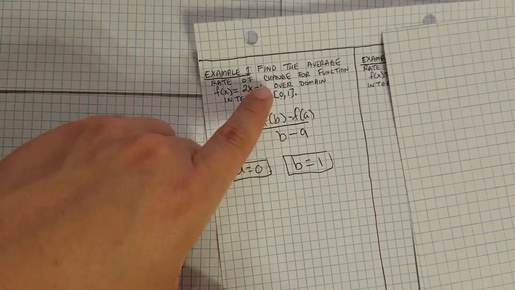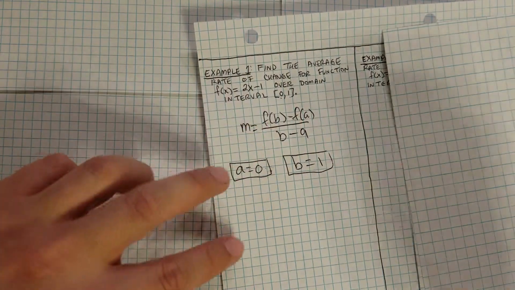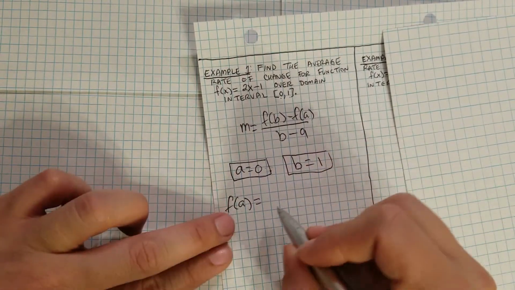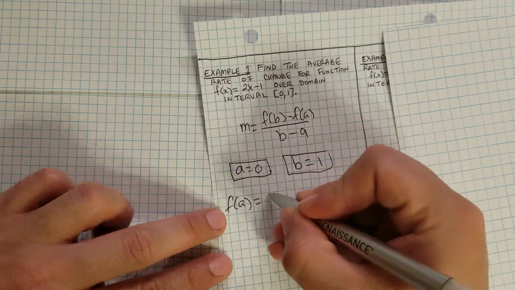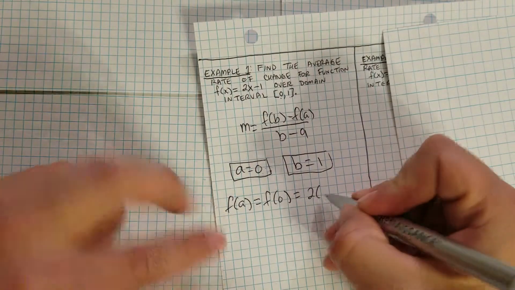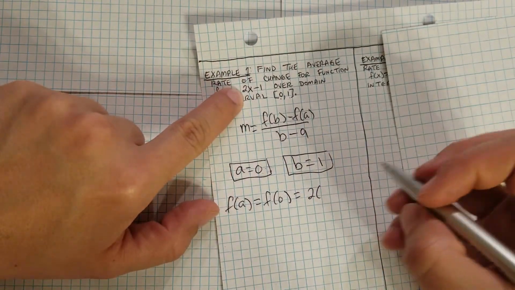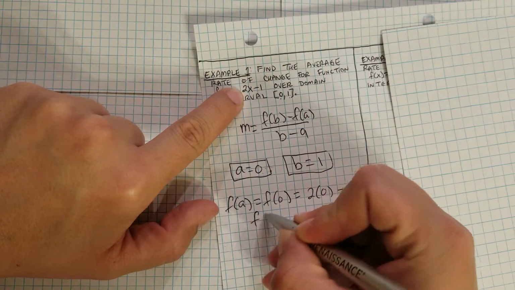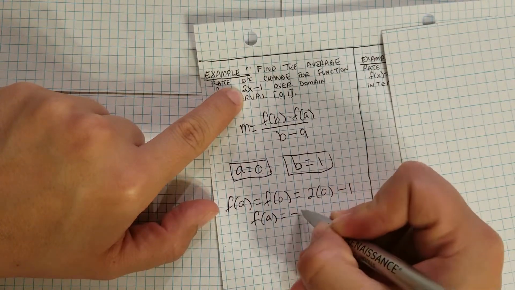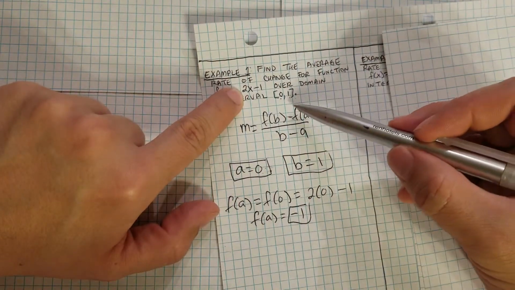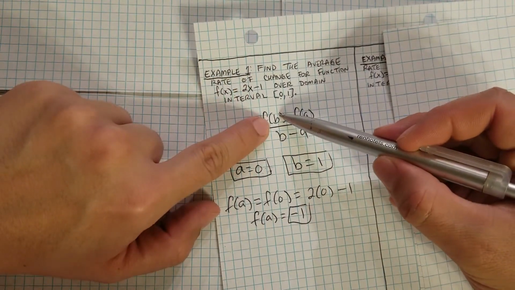Then we want to figure out, okay, what is f of a? So f of a means what do we get when we plug in a? So basically what that means is what do we get when we plug in 0? So when we plug in 0 into the function, we're going to be left with 2, this is the function up here, multiplied by 0 minus 1. So f of a is actually equal to negative 1. So we have 3 things that we need to use the formula. Now we just need to find f of b, and then we can use the formula.